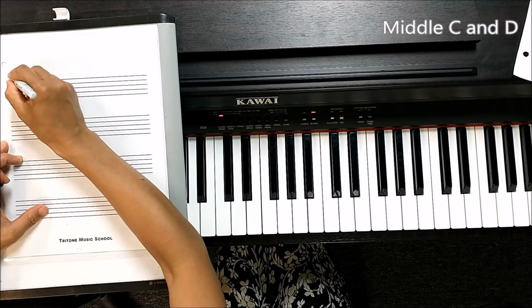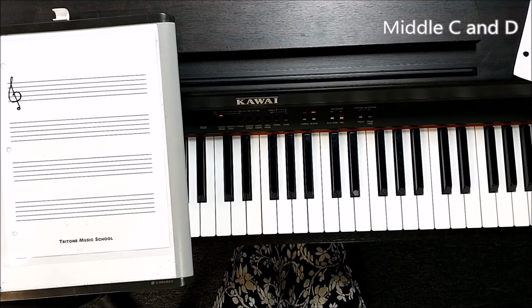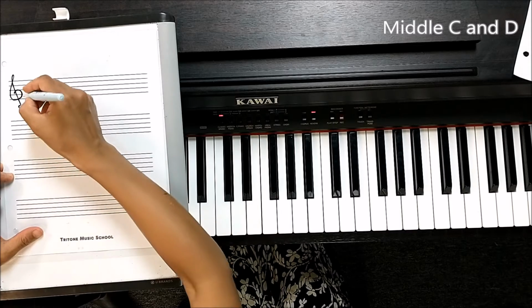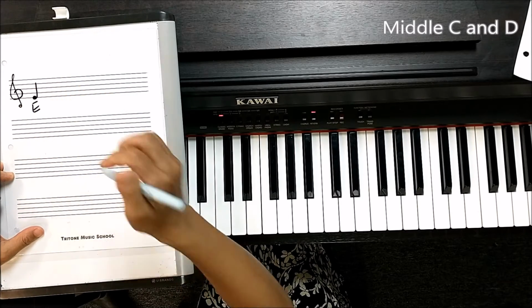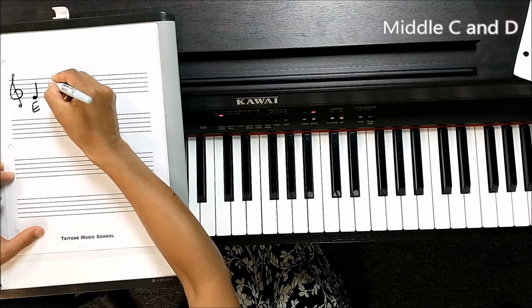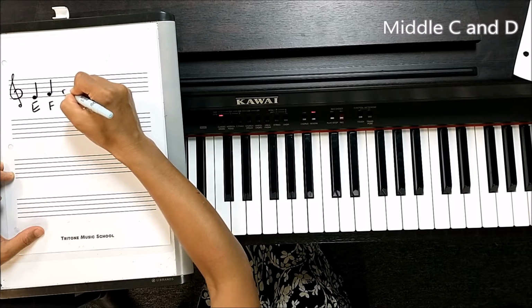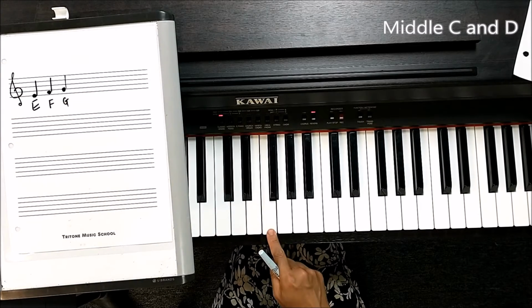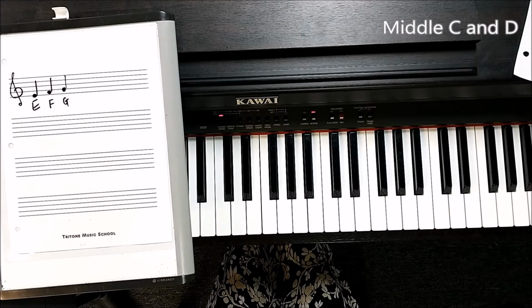Before we jump into the new notes, we are going to review the notes we did in the past. In the previous section, we had E, that's low E right here, and F, the first space note is F. The second line from the bottom is a G. Those three notes appear in left-hand exercises.